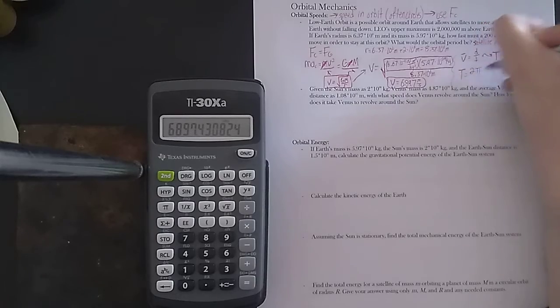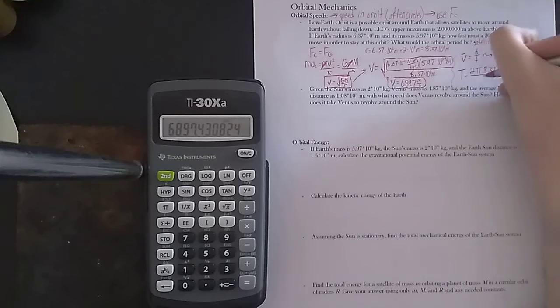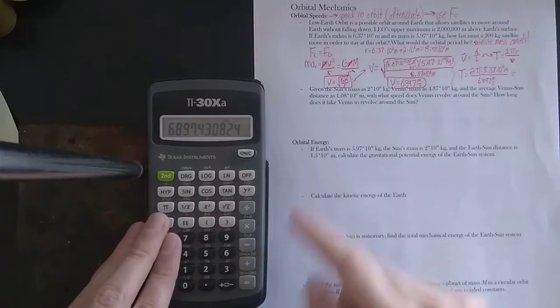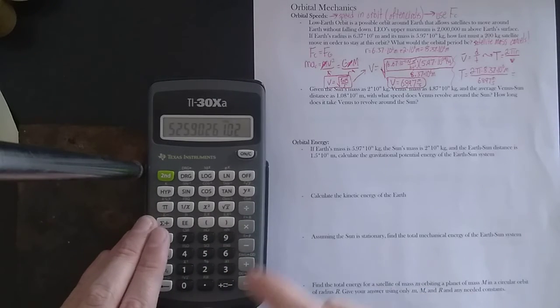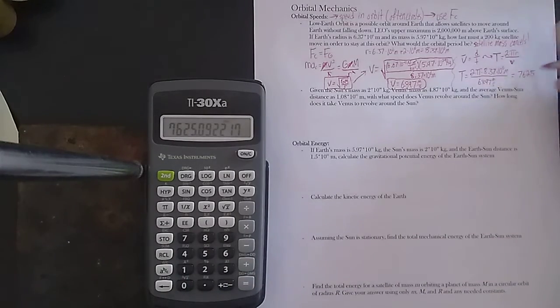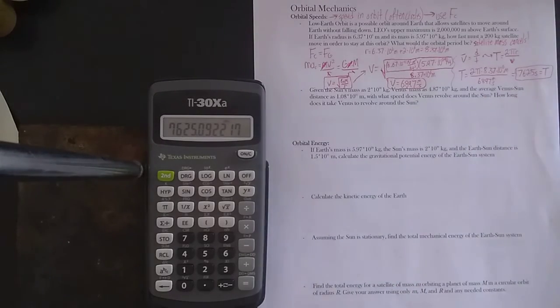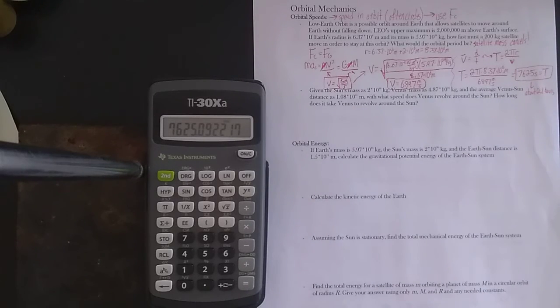I plug in 2 pi times 8.37 times 10 to the 6th meters, divide by the speed of 6,897 meters per second, and I end up with 2 times pi times 8.37 E6 divided by 6,897. I end up with 7,625 seconds for the period. And for a more useful measure, because no one ever counts that many seconds, this is about 2.1 hours. That's crazy. Something goes all the way around Earth in 2.1 hours. That's incredible to think about.